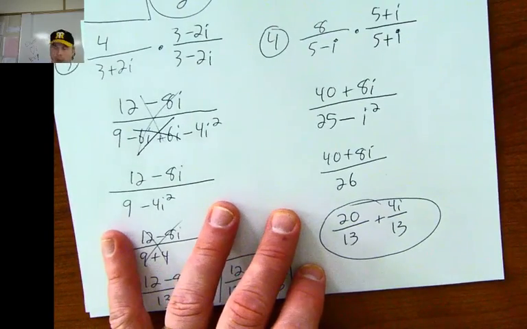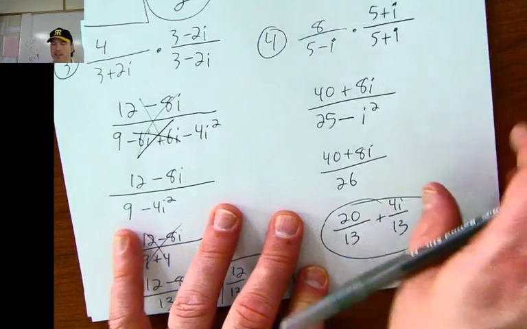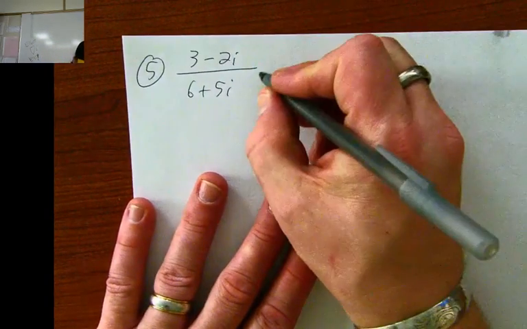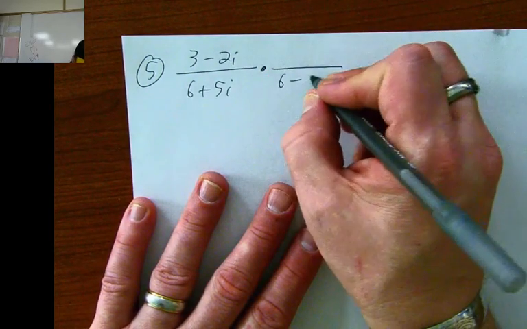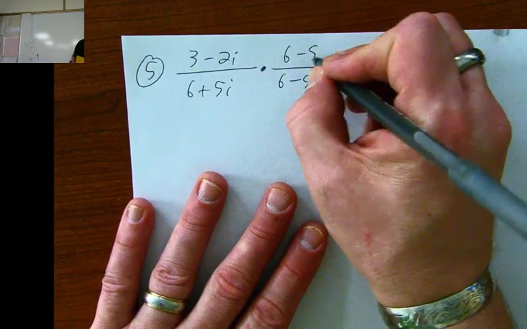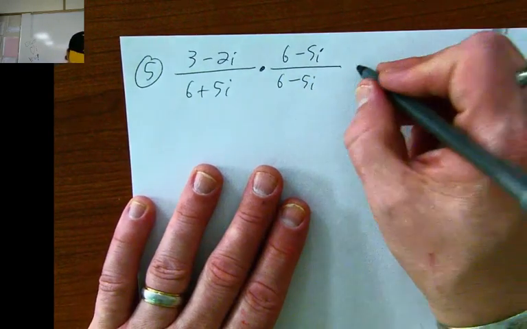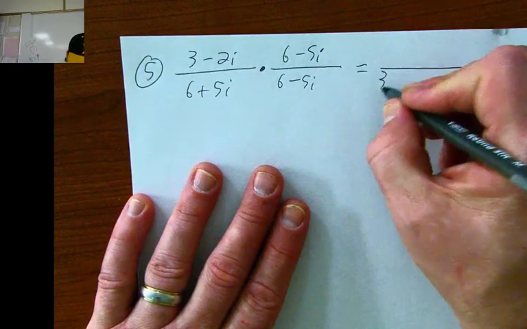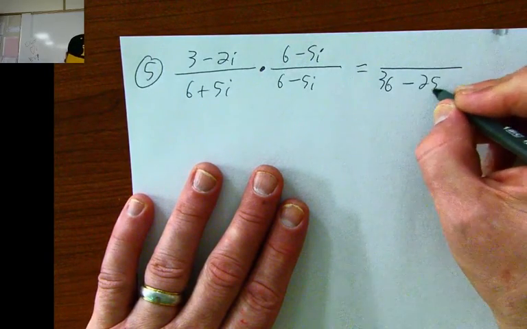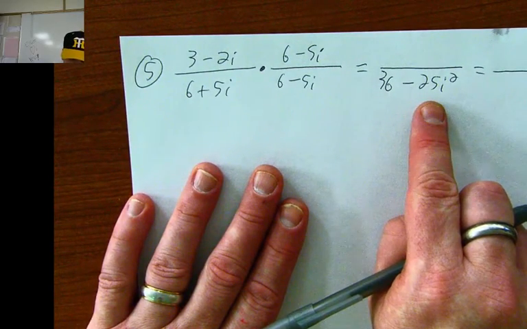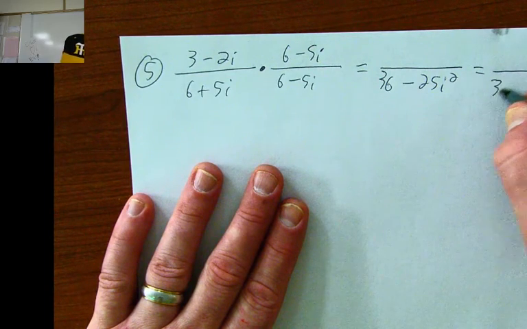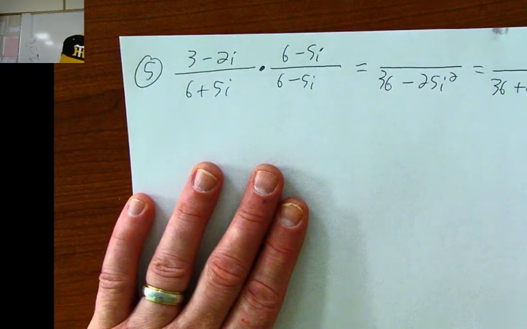All right. I have one more example for you. This is as complicated as they get examples. 3 minus 2i over 6 plus 5i. Same thing. You multiply it by its conjugate, 6 minus 5i over 6 minus 5i. Denominator becomes 36 minus 25i squared, which in the next step becomes 36 plus 25. Numerator I need to be a little bit more careful of.